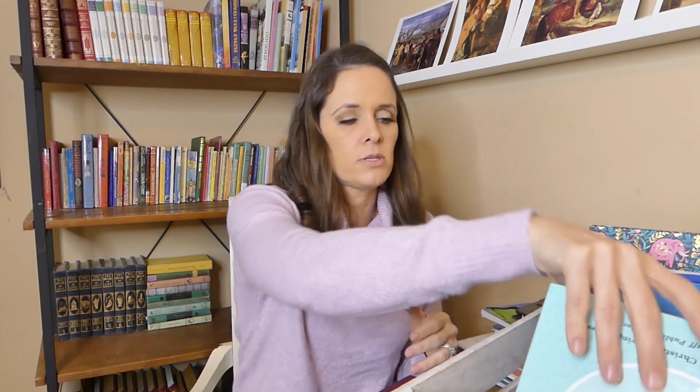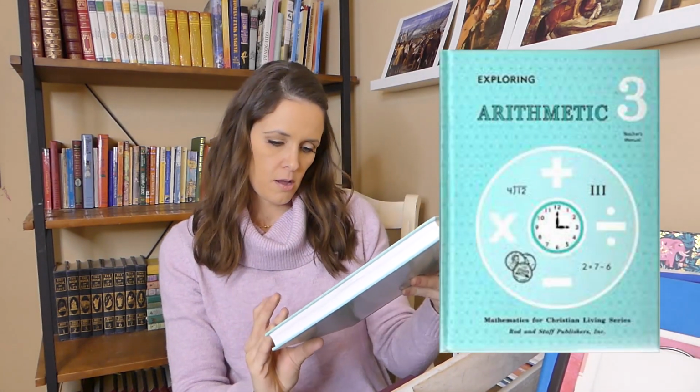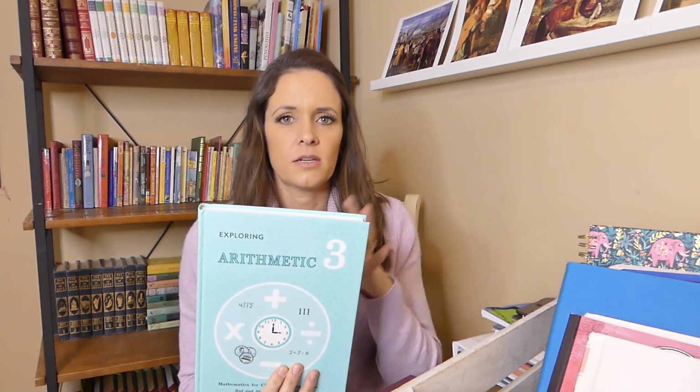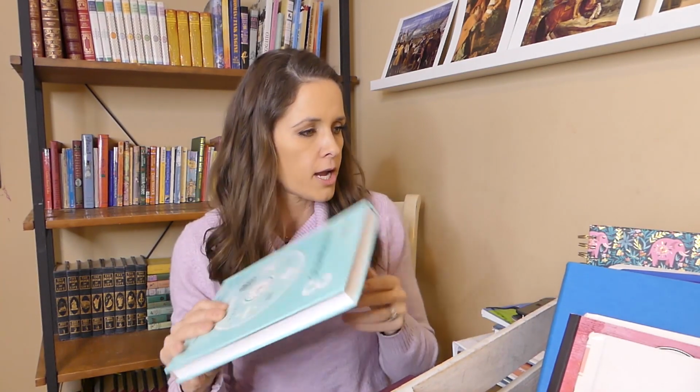And right now we're just learning our multiplication tables and our division tables. So we're using this book by Rod and Staff just to kind of review all of that stuff, just to make sure that we're ready for 4th grade. And what else are we doing?